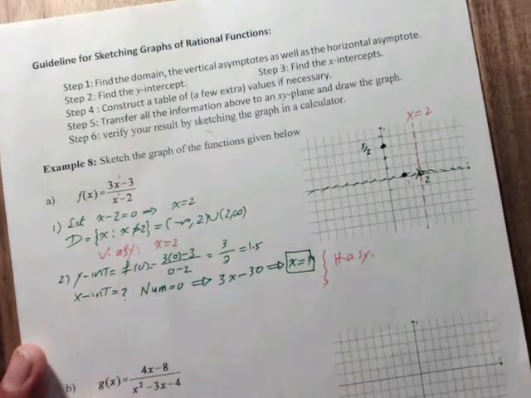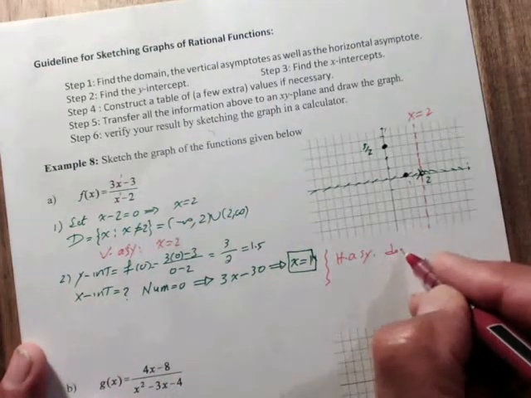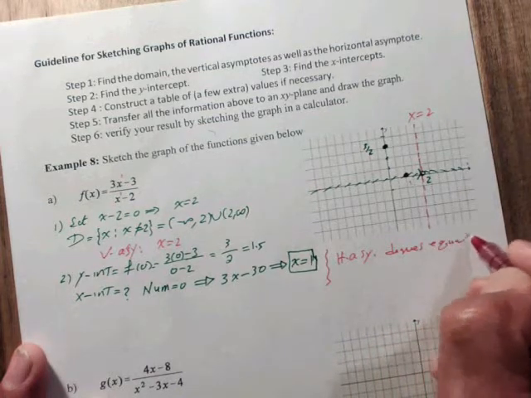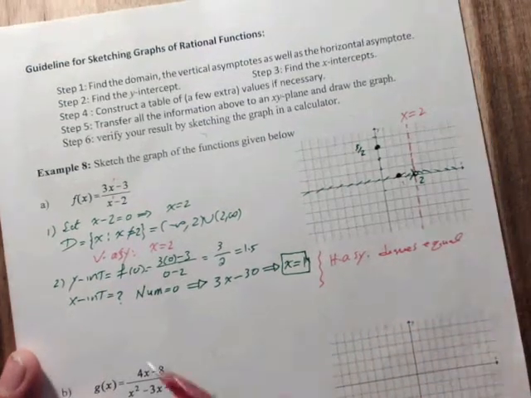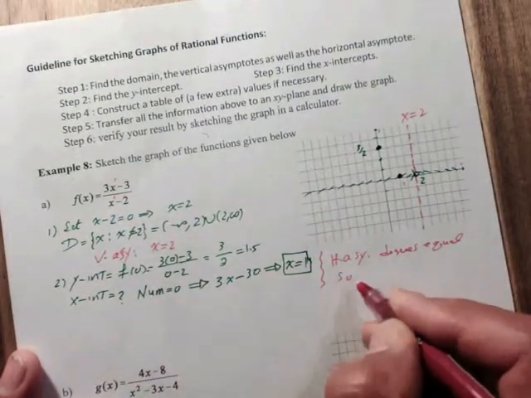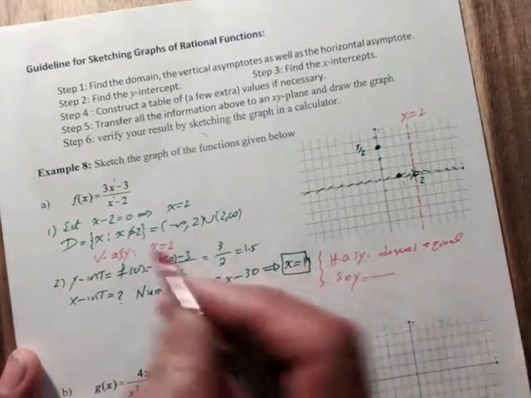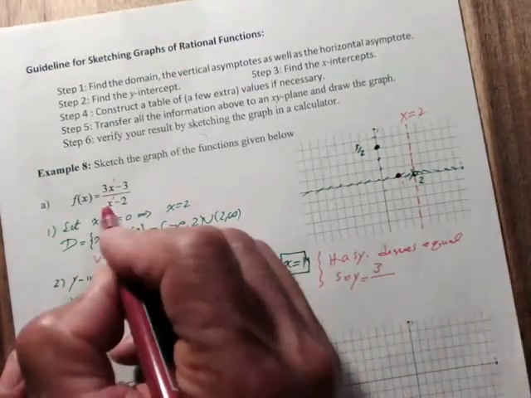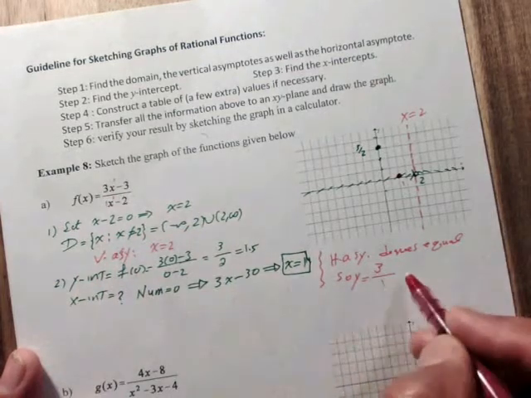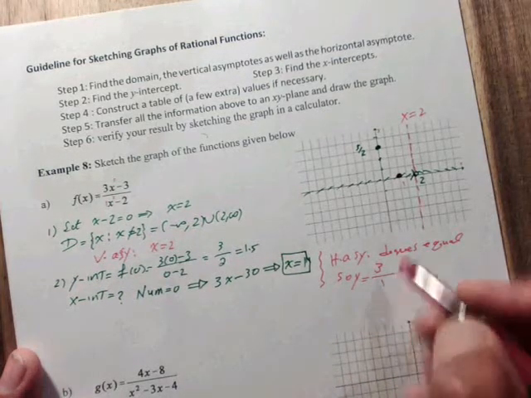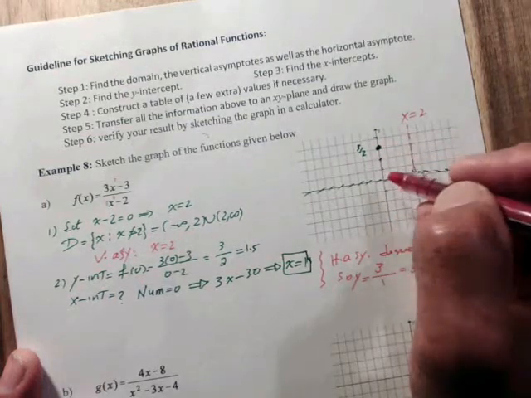The degrees are equal. When I say degrees equal, I mean degree of the numerator and denominator. So, y equal to the ratio of the leading coefficient, 3 in the numerator and 1 right here in the denominator, so I get 3. So horizontal asymptote is 3.